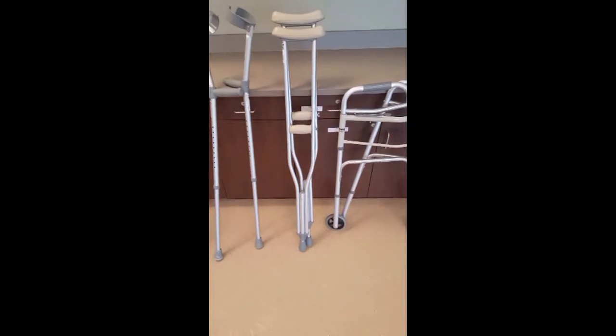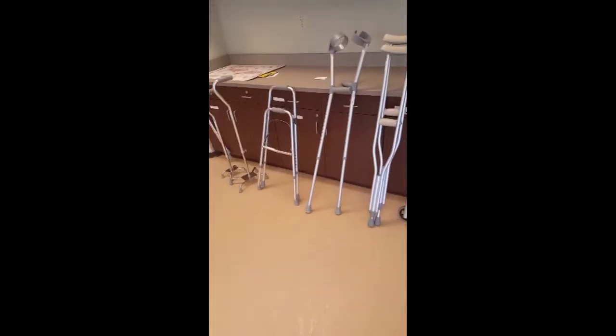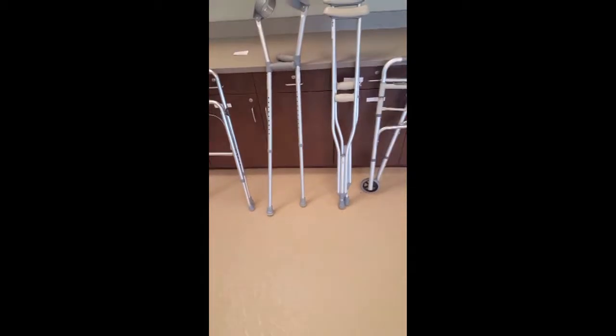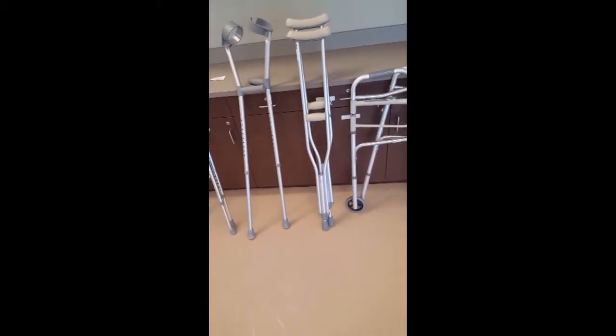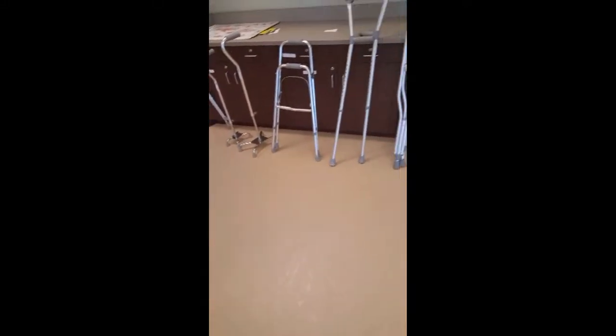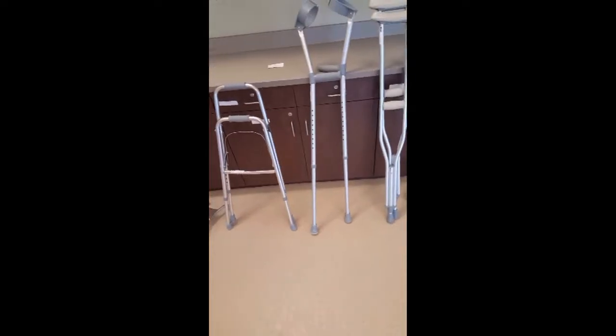And then for a patient that's partial weight bearing, the best option is going to be the parallel bars, the walkers, and the bilateral crutches. And then with weight bearing as tolerated, for this patient, it really just depends. It depends on their abilities, their preferences, and their needs.